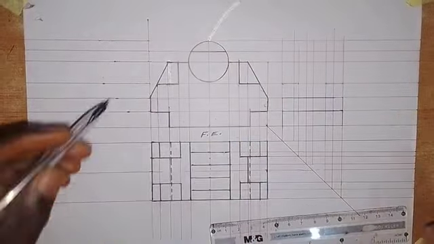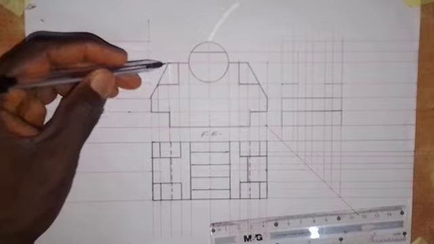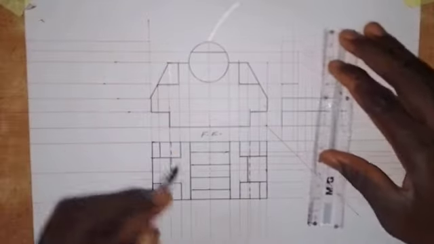And then for this part that we have here, for the middle part, this middle part here that gives us, let me bring the objects for us to see.